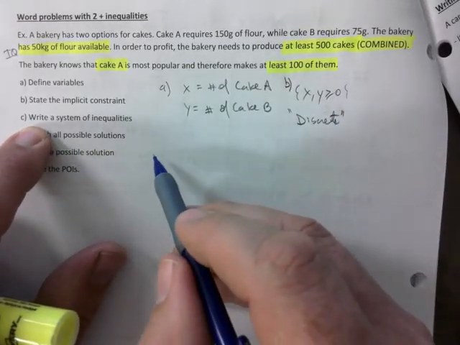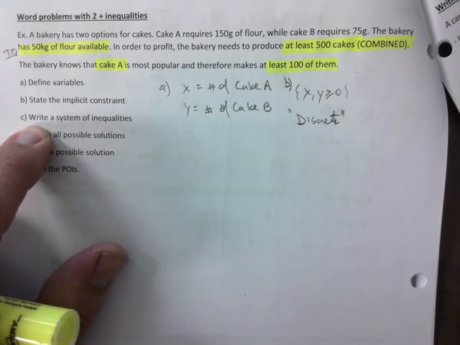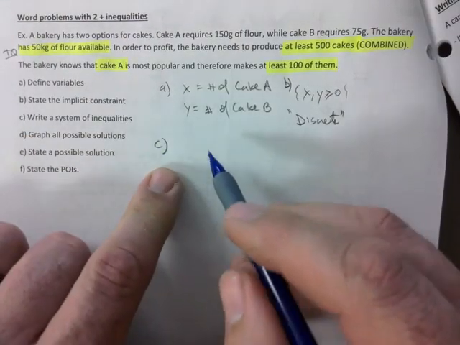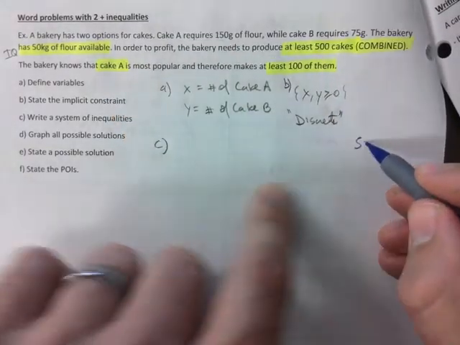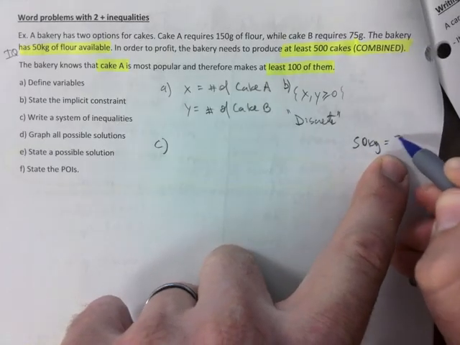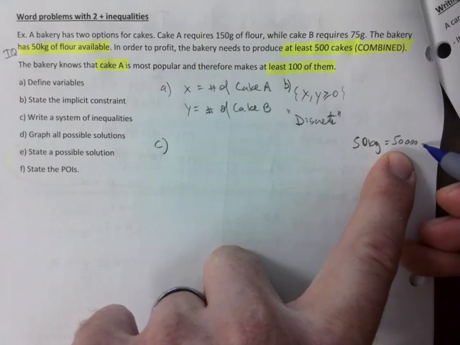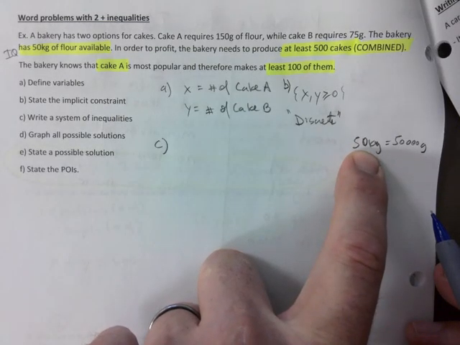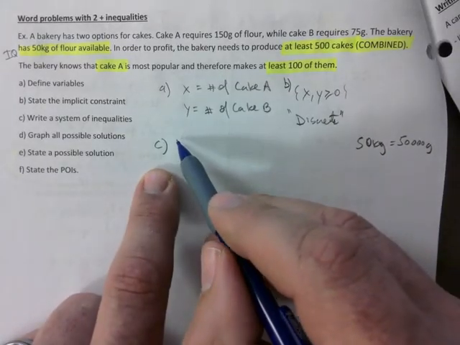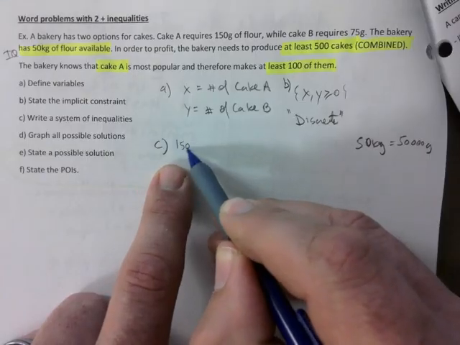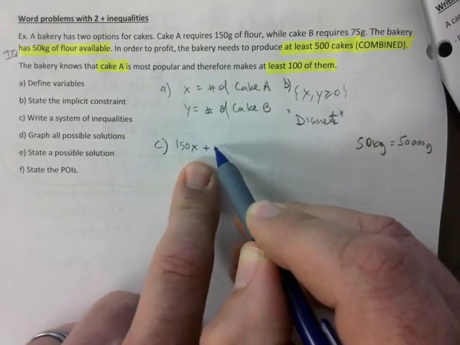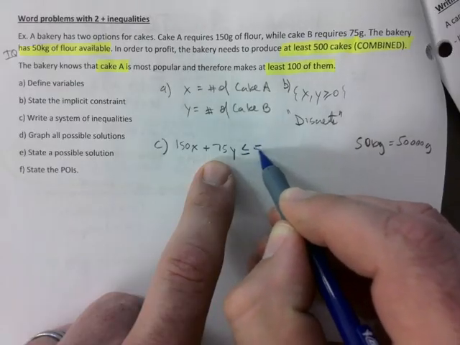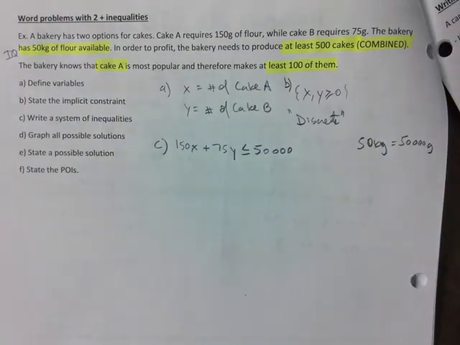Write the system of inequalities. Let's do that. So we need to have something about the flour, right? The flour, 50 kilograms is how many grams? That's 50,000 grams, because 1 kilogram has 1,000, so you just add 3 zeros, right? So we're going to go 150 grams for X plus 75 grams for Y. That has to be less than or equal to 50,000. That's all that is available, so you can't use more than that.